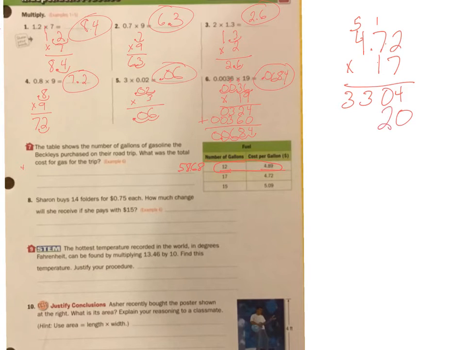1 times 2 is 2. 1 times 7 is 7. 1 times 4 is 4. Okay, now let's add them. 4 plus 0. 0 plus 2. 3 plus 7 is 10. And 1 plus 3 is 4. Plus 4 more is 8. I came out 2, so I go in 2. Okay, so that cost 80.24.